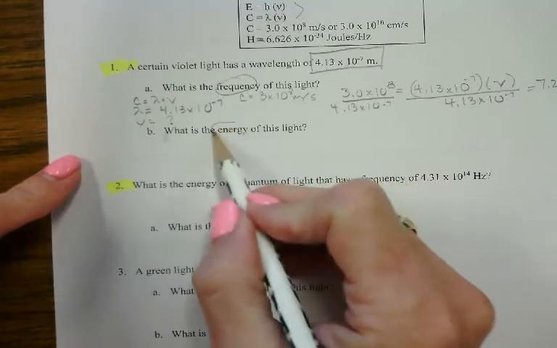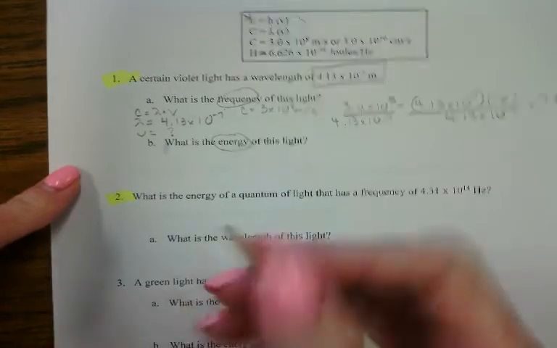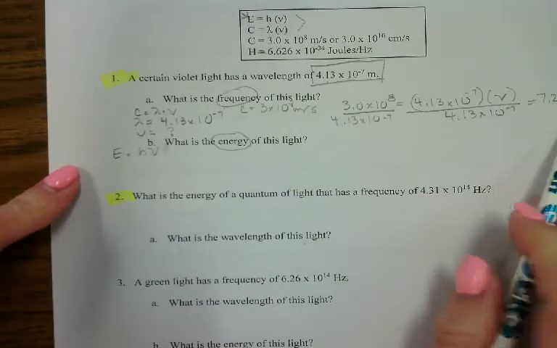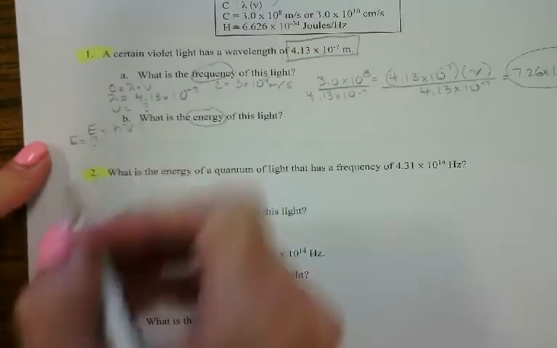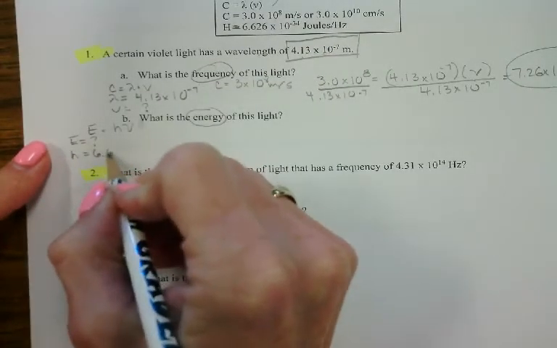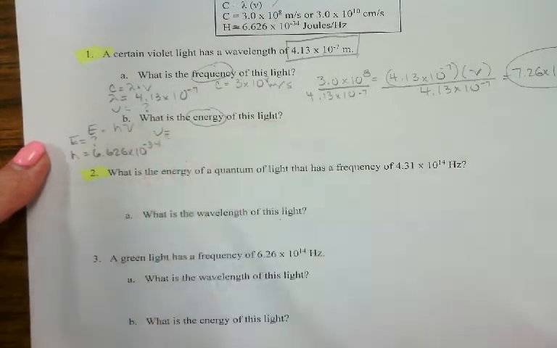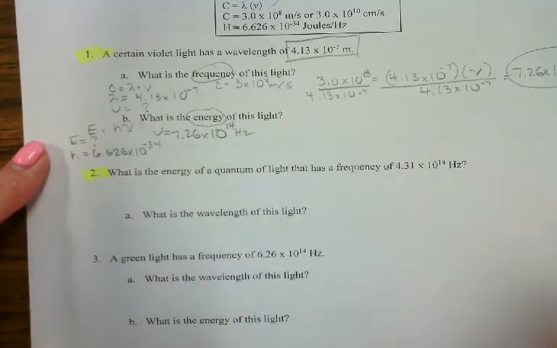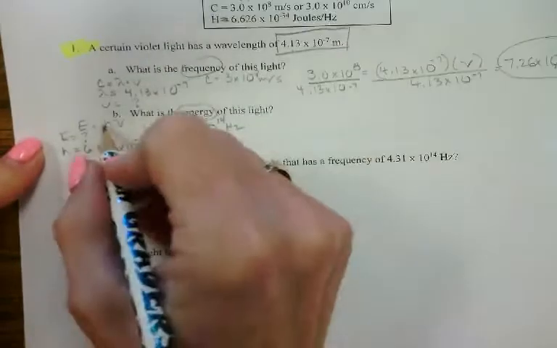Okay, anytime we see the word energy, you have to use this formula, no matter what. So energy is equal to Planck's constant times frequency. We got frequency, it was right over here. So energy is what I'm looking for. Planck's constant, 6.626 times 10 to the minus 34th, and frequency was 7.26 times 10 to the 14th hertz. Okay, plug my numbers in. There's my formula right there too.